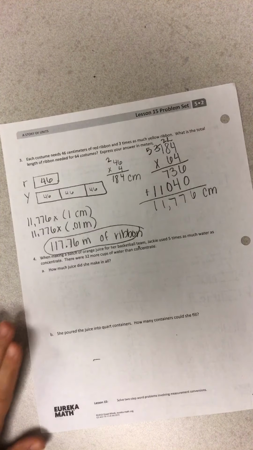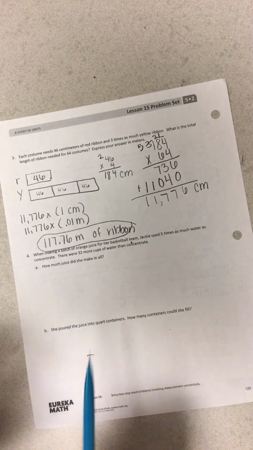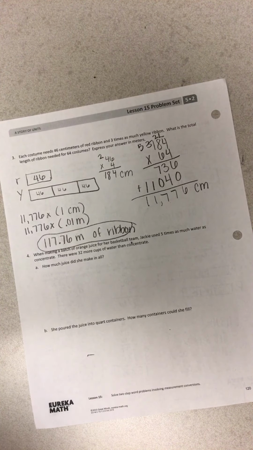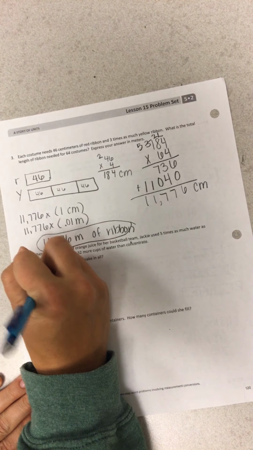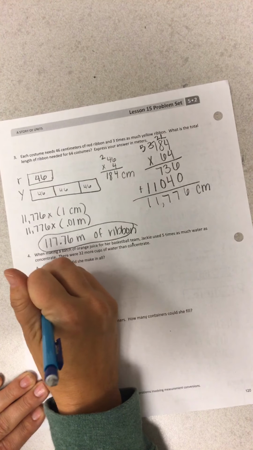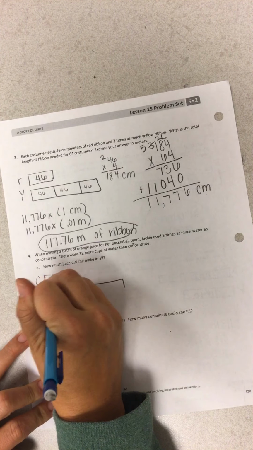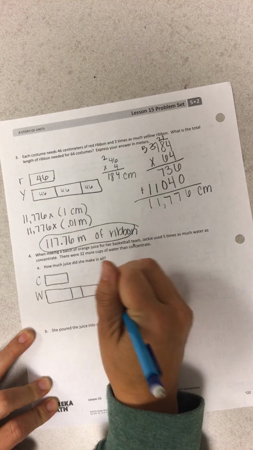Alrighty. So number 4 has A and B. We're probably going to take some of the information we get in A and use it down in letter B. When making a batch of orange juice for her basketball team, Jackie used 5 times as much water as concentrate. There were 32 more cups of water than concentrate. So what I'm going to do is, here is my concentrate. But remember, it's 5 times as much water. So I'm going to show this as a bigger bar, and it's going to be 5 times as much. 1, 2, 3, 4, 5.